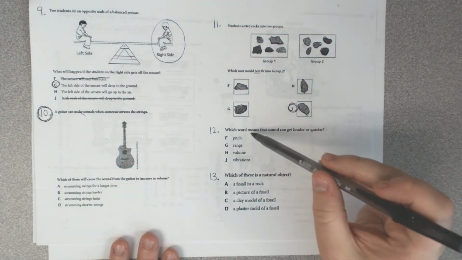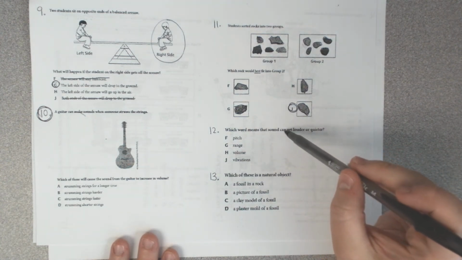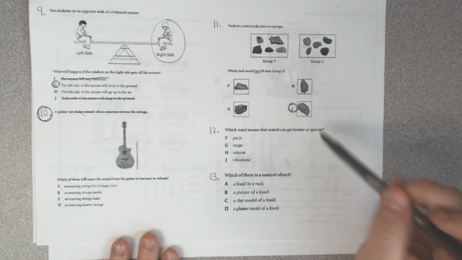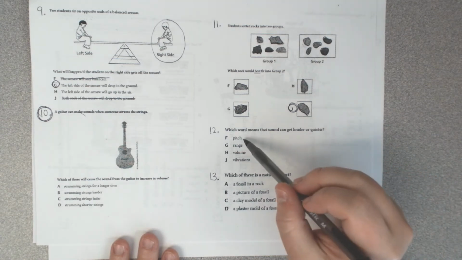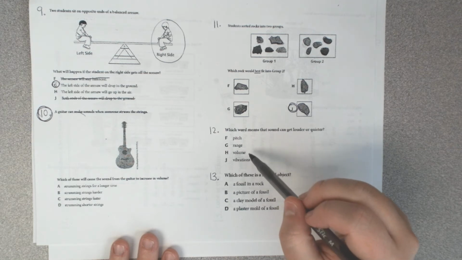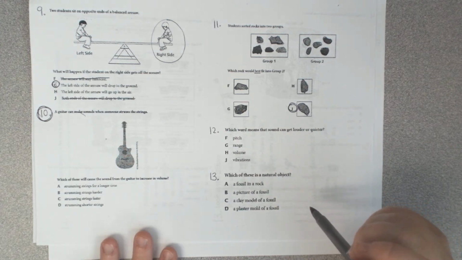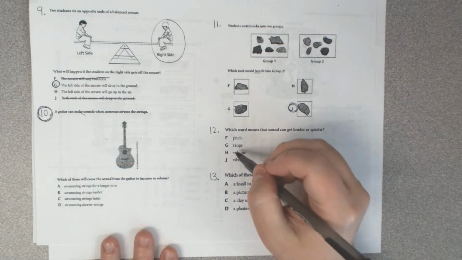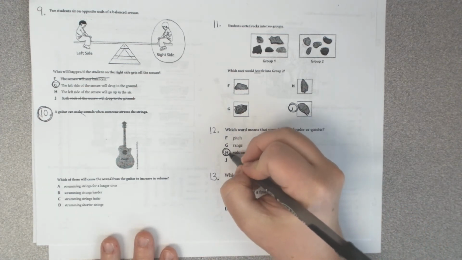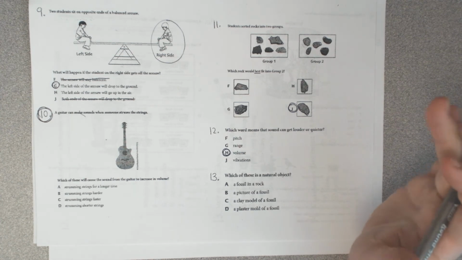12. Which word means that sound can get louder or quieter? Range, pitch, volume, or vibration? Well, in this case, we're talking about the volume of something. Whether you're getting loud or soft.